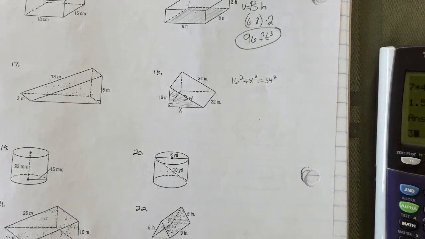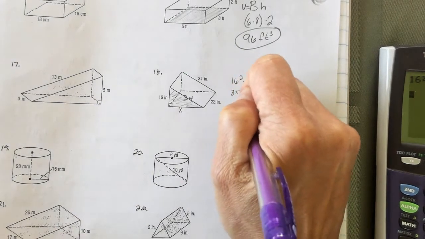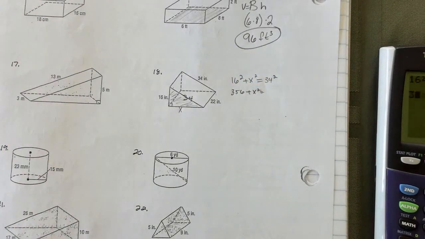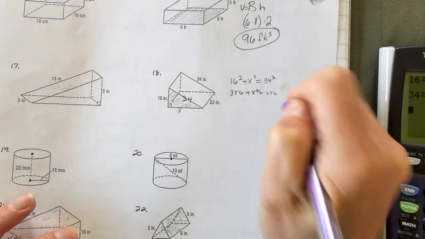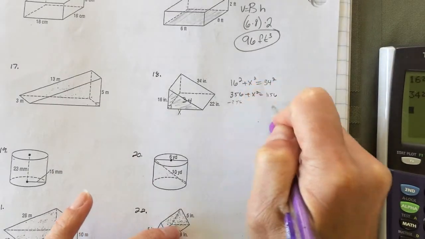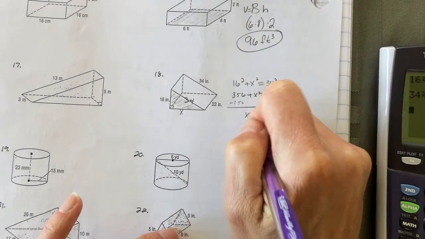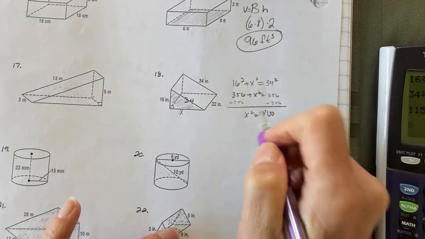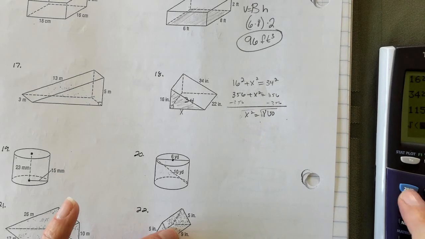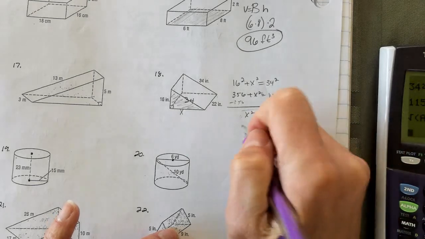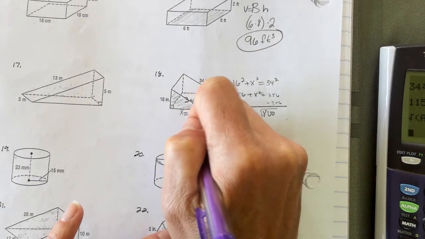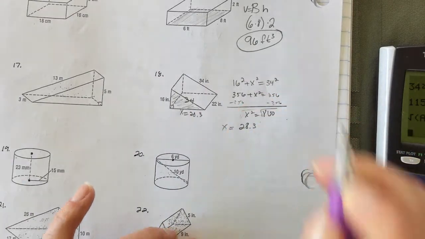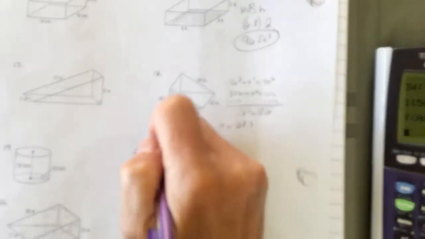So we're going to do some solving. That 16 squared is 256 plus x squared, and then 34 squared is 1156. I'm going to subtract off our 256. And that will give us 800. Take the square root. And we're looking at about 28.3. That is x.